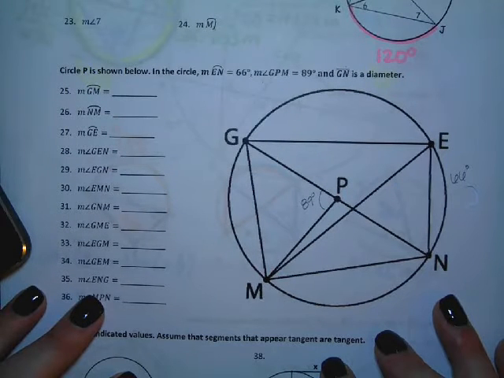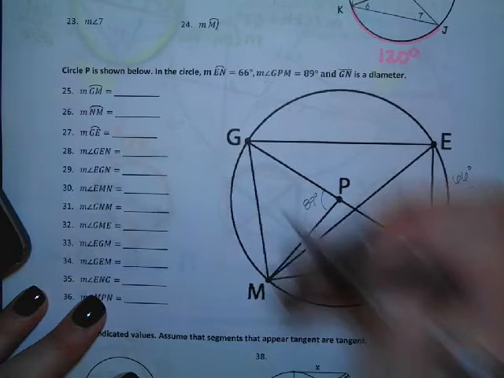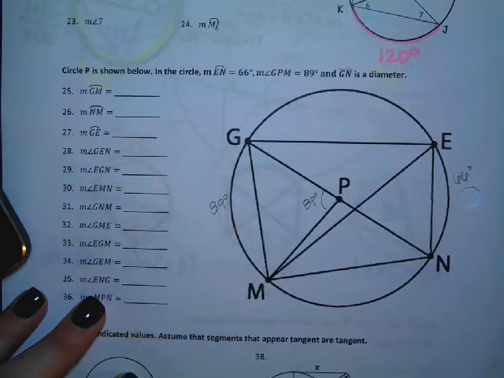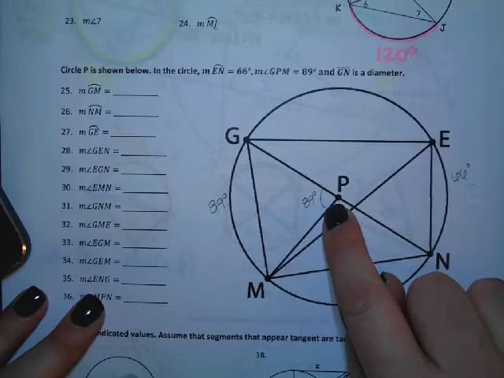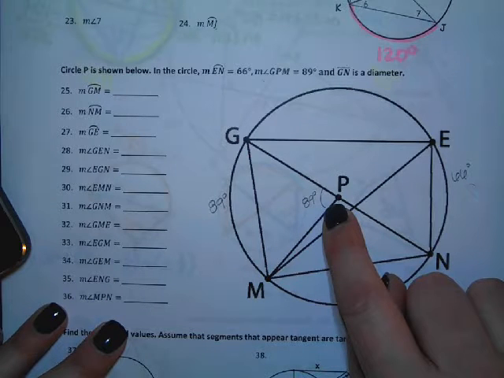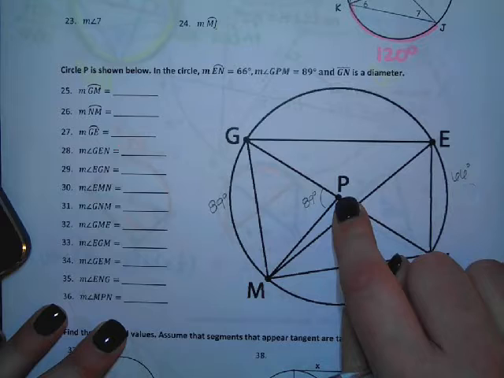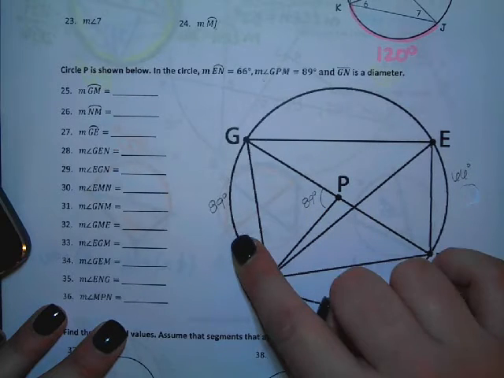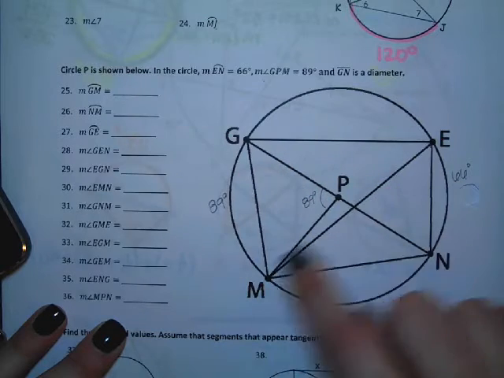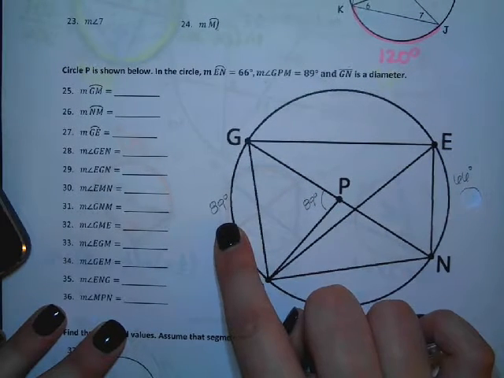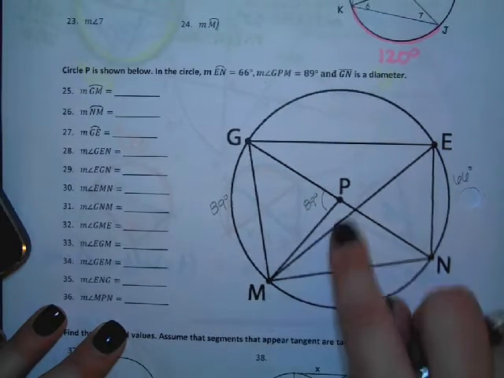The arc GE, is that what you said? No, once you get G. Okay, arc GM is 89, and the arc is 89 because this angle is 89. What type of angle is this? So it's a central angle, and angles that are created with the center are the same as their intercepted arc. So this angle goes with this arc. Since that's a central angle, that arc is exactly the same measurement. Okay. It touches the center of the circle.